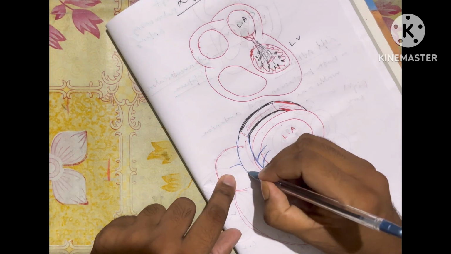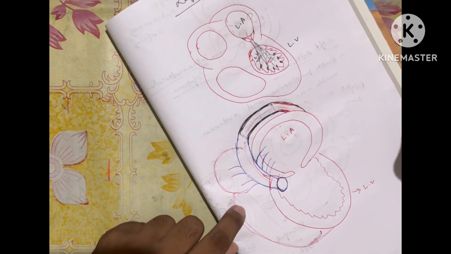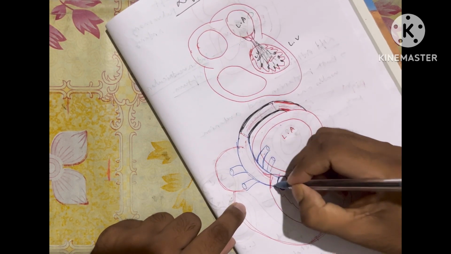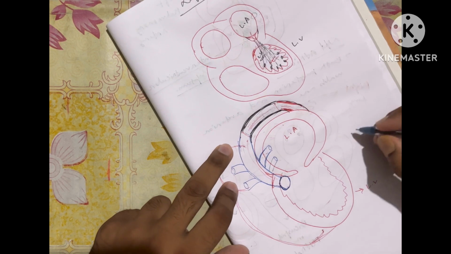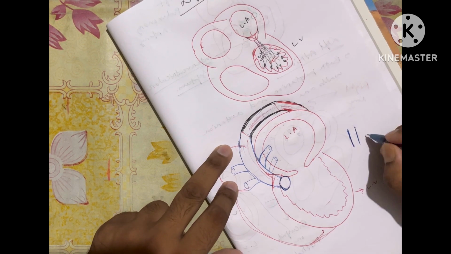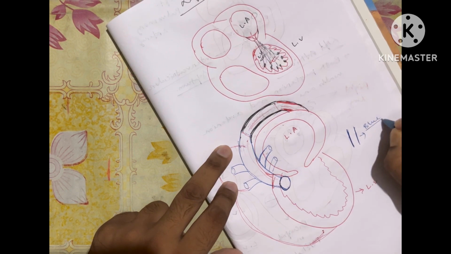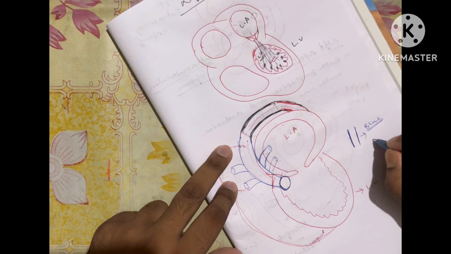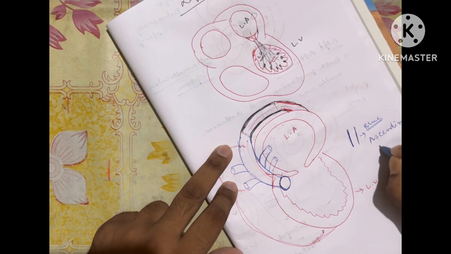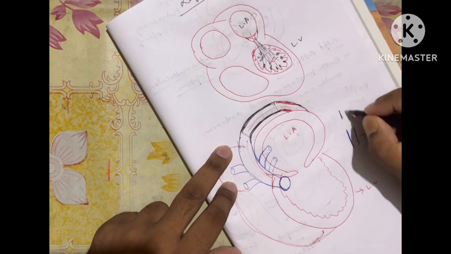So this is the coronary artery. From this side our coronary arteries branch out from the ascending aorta. This blue part I'm drawing here, the blue part with color mark, this is the ascending aorta.